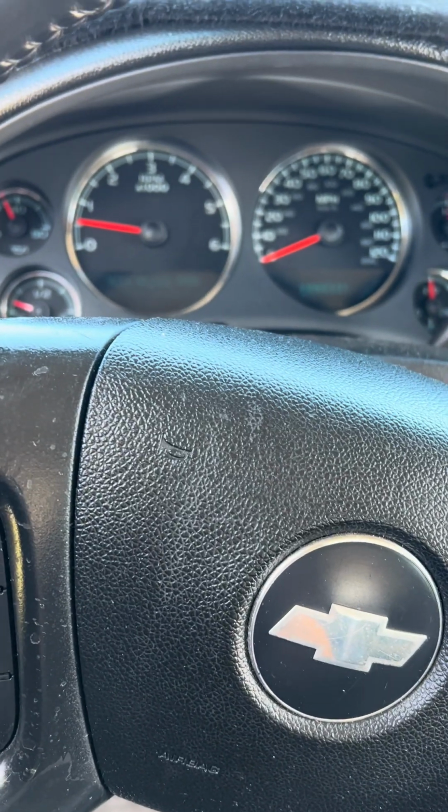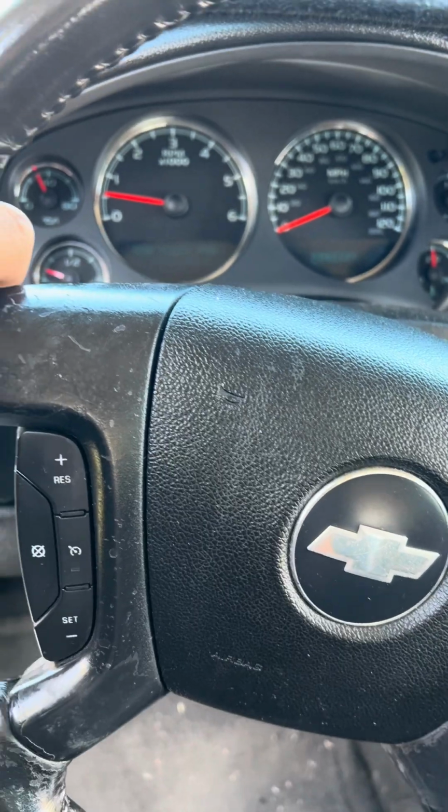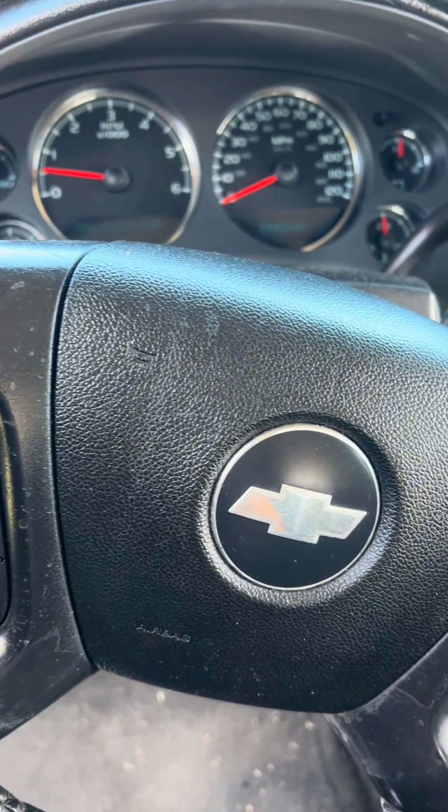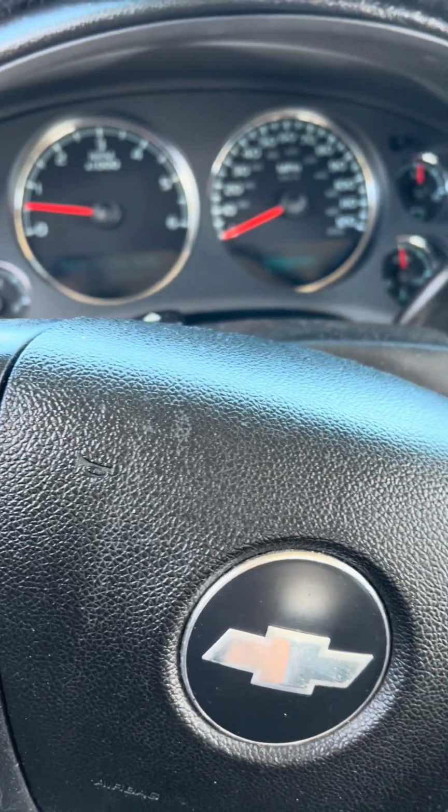I know these 5.3s, these GM vehicles, GM trucks can be a little tricky sometimes. A little finicky, but for the first time in a long time, I got no lights on my dash. Let's go, baby.